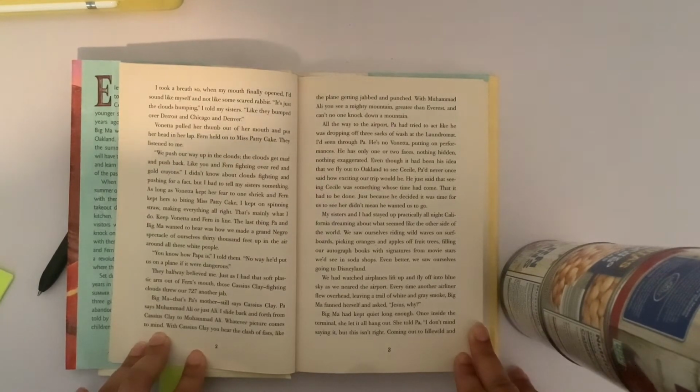The clouds get mad and push back, like you and Fern fighting over red and gold crayons. I didn't know about clouds fighting and pushing for a fact, but I had to tell my sisters something. As long as Vanetta kept her fear to one shriek and Fern kept hers to biting Miss Pattycake, I kept on spinning straw, making everything all right.